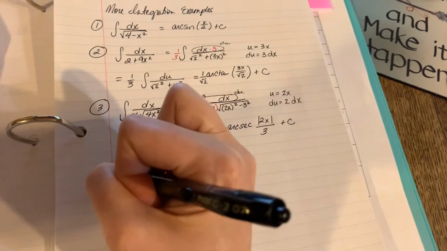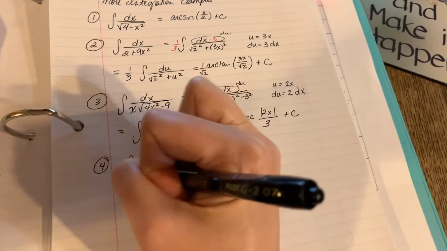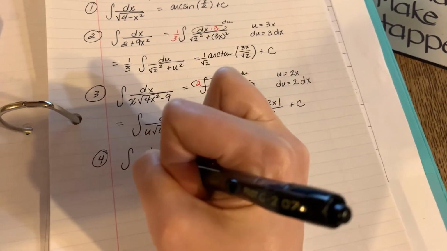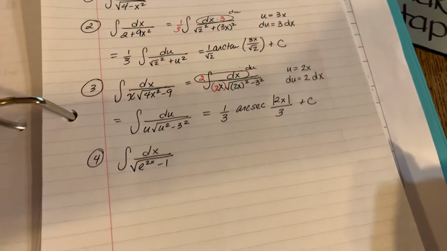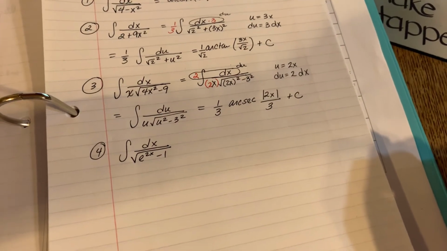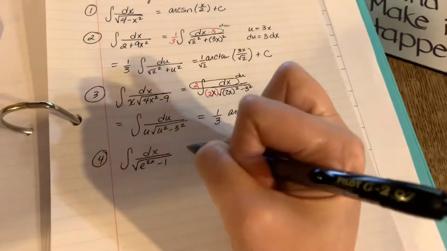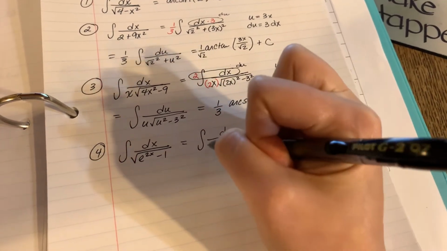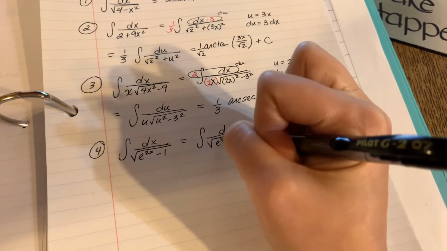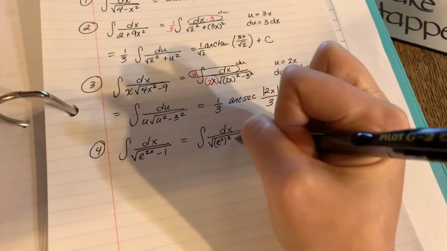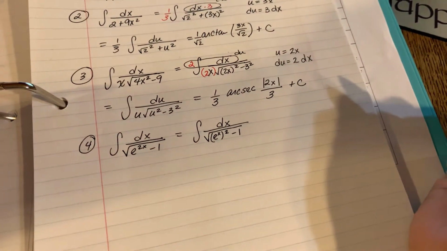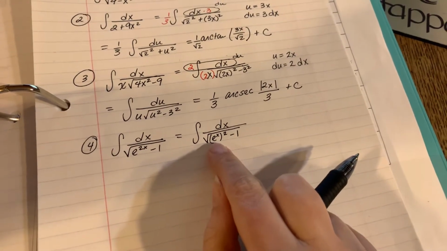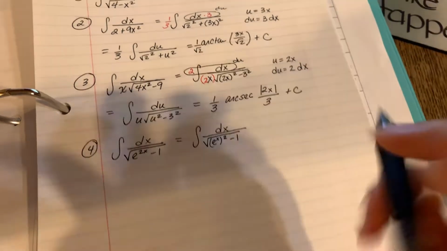All right, one more. The antiderivative of dx over the square root of e to the 2x minus 1. All right, well, let's rewrite that as the integral of dx over the square root of e to the x squared minus 1. Okay, now that's u squared minus 1, which is a squared, right?